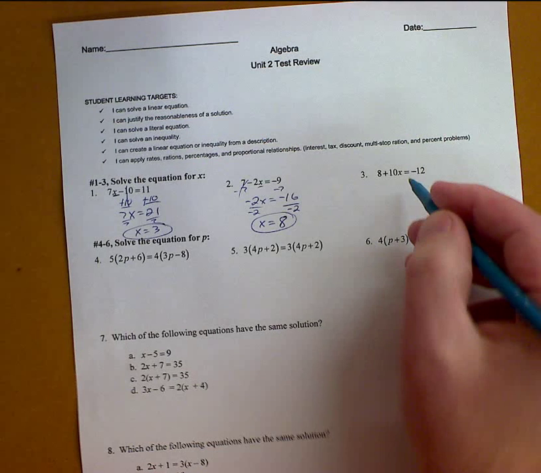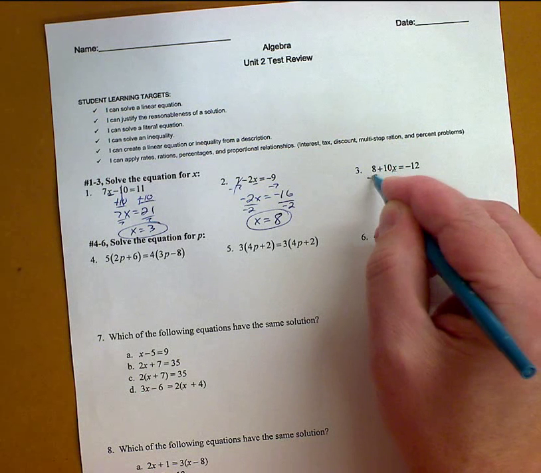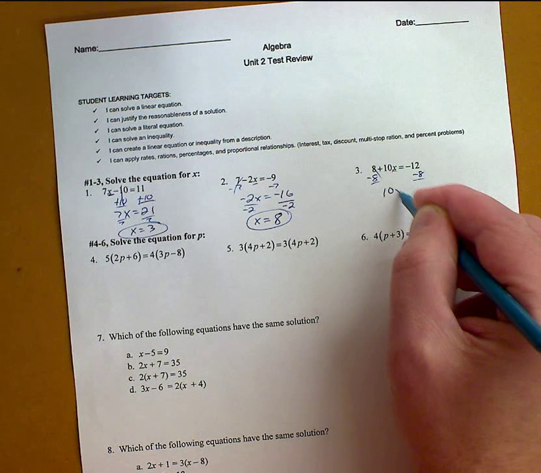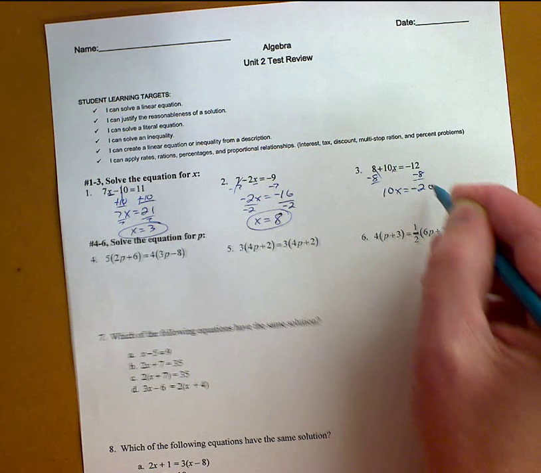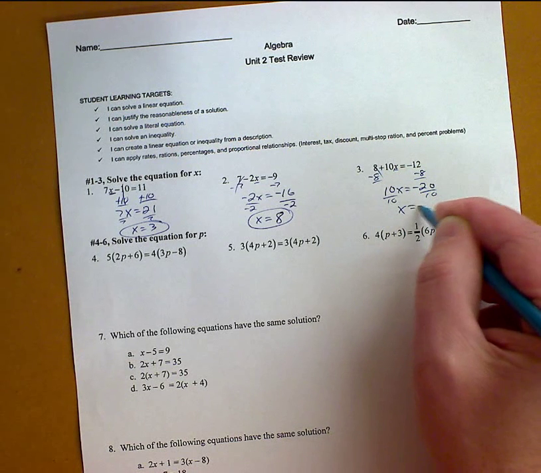Alright, number 3. I want to get x by itself. I'm going to subtract 8 on both sides. Goes away over here. I get 10x equals a negative 20. Divide by 10, divide by 10, x equals negative 2.